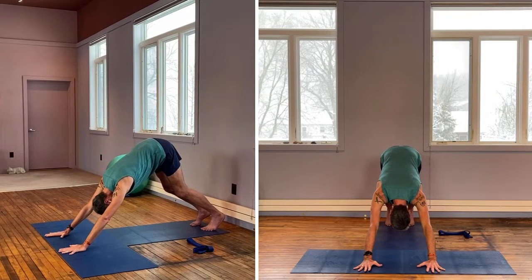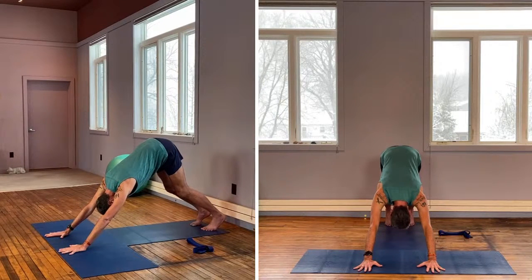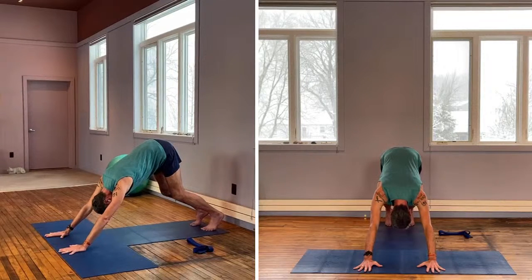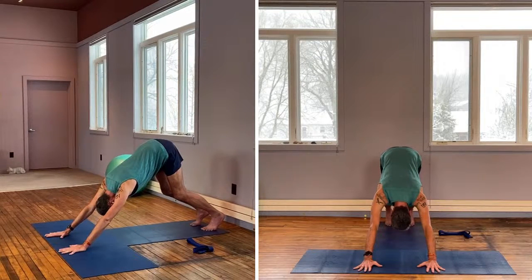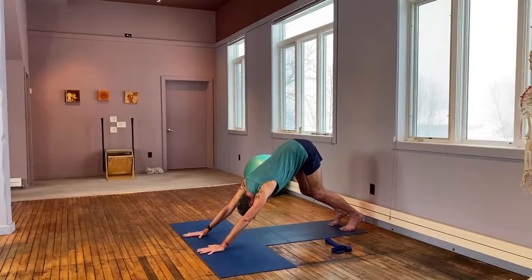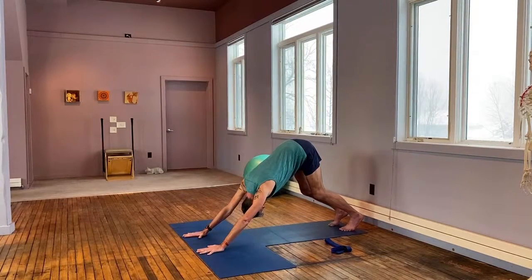So this has some similarity with plank, but you can probably see a little bit different. One of the things that's different, there's very little weight on your hands. And so to accomplish that, I bend my knees so I can take my hips more back to the wall back there. So there's more weight on my feet than on my hands. And let your head hang. We'll take a few more breaths here.